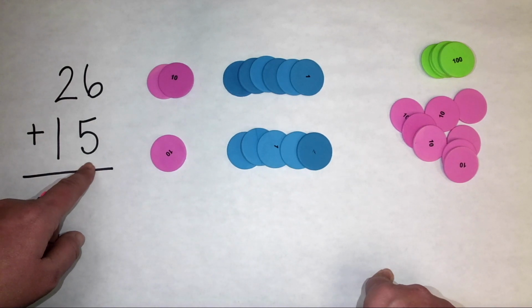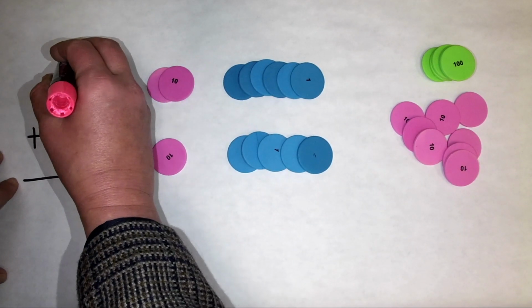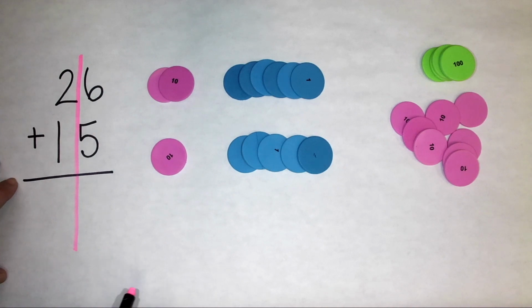Now with the traditional algorithm, one of the things I should have done is drawn a vertical line there to separate the place values.